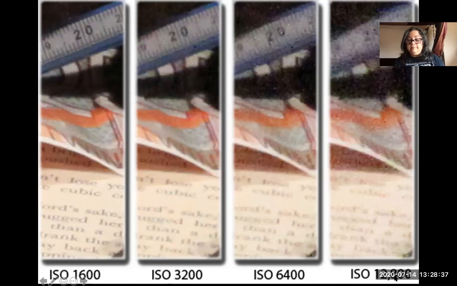12,800, you can see that the quality really degrades quickly. The images are less and less sharp, and there are more of these blobs of colors that don't belong there, dots and so on. So at 12,800, you cannot read the measuring tape at all, nor can you read the text in the foreground at all.